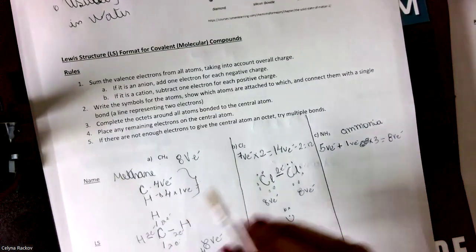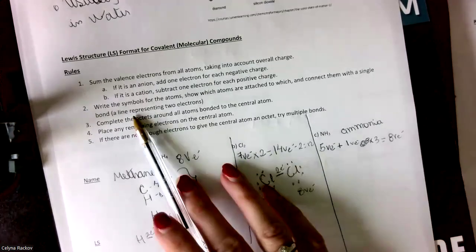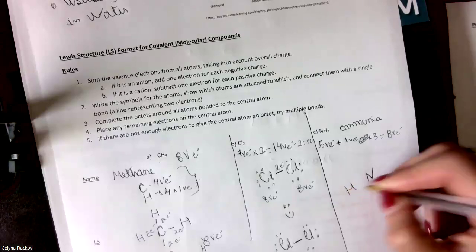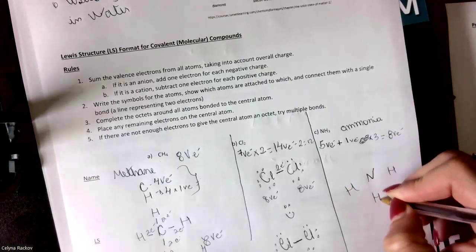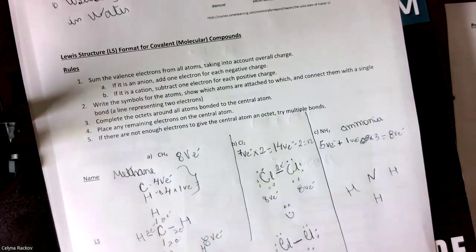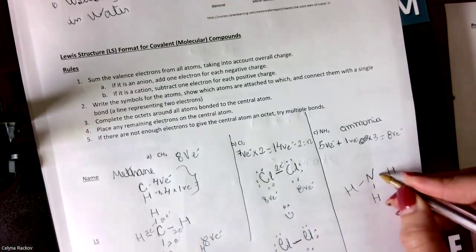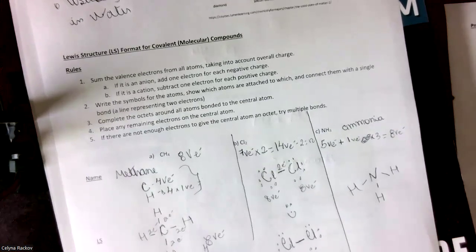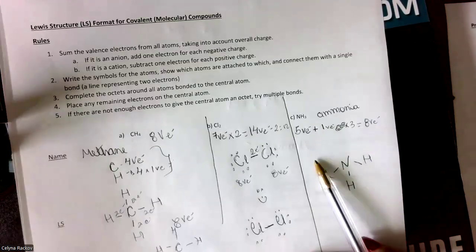Now let's do the next step. Write the symbols, nitrogen in the center and the hydrogens around it, then connect them with lines: 1, 2, 3. Now let's complete the octet.